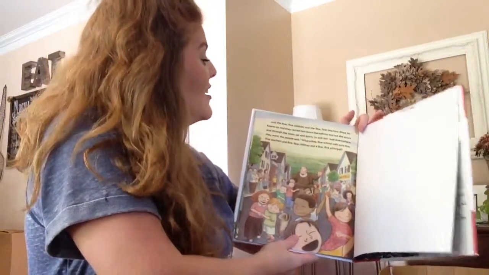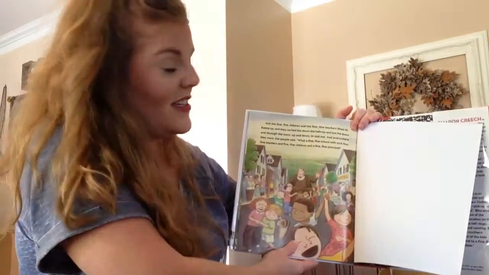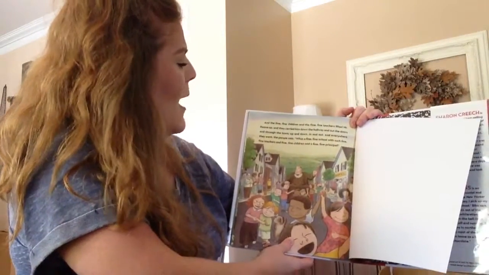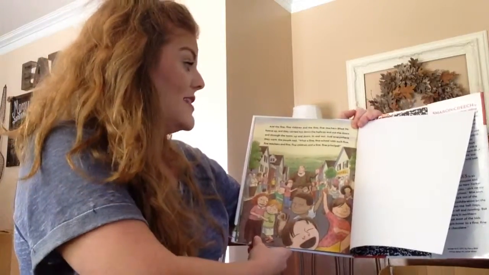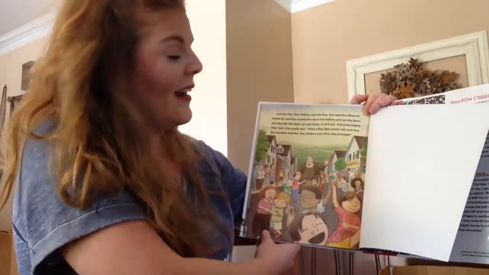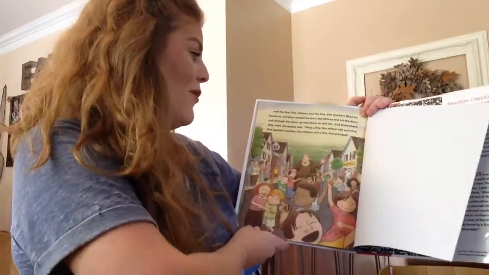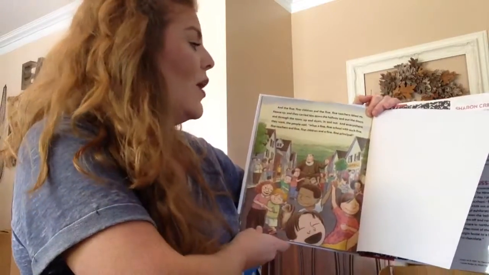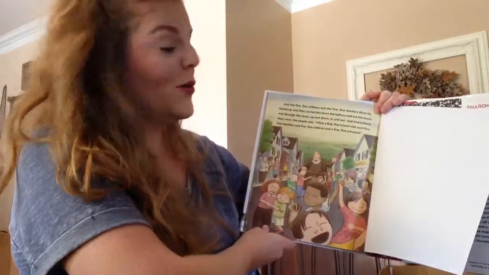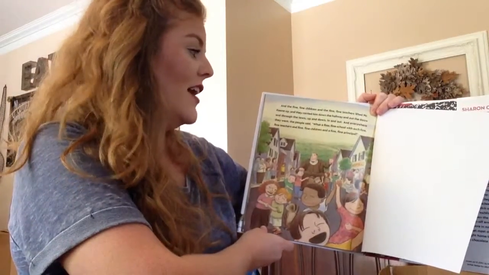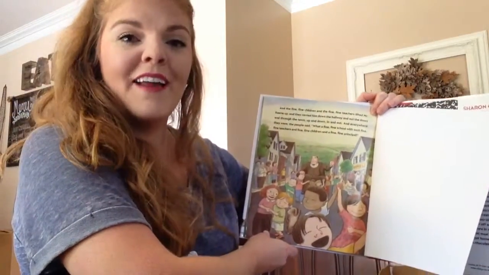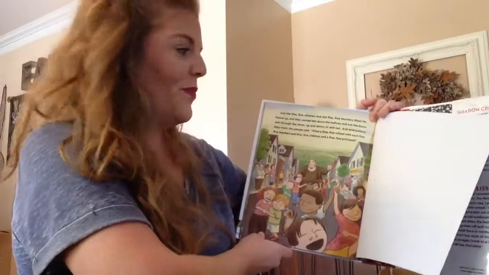And the fine, fine children and the fine, fine teachers lifted Mr. King up, and they carried him down the hallway and out the doors, and through the town, up and down, in and out. And everywhere they went, the people said, "What a fine, fine school, with such fine, fine teachers, and fine, fine children, and a fine, fine principal." The end.